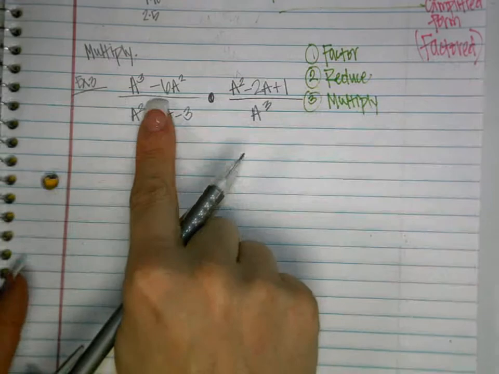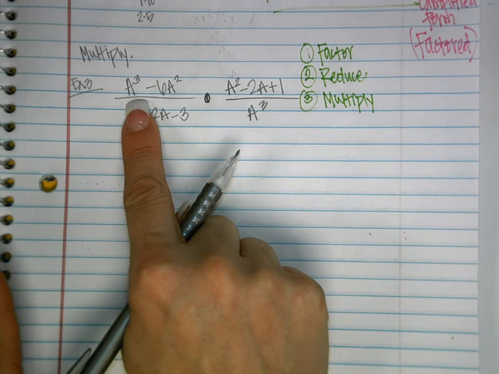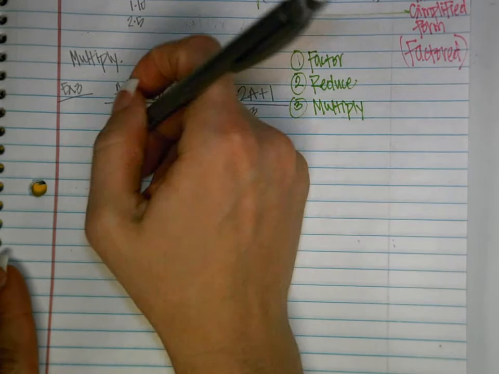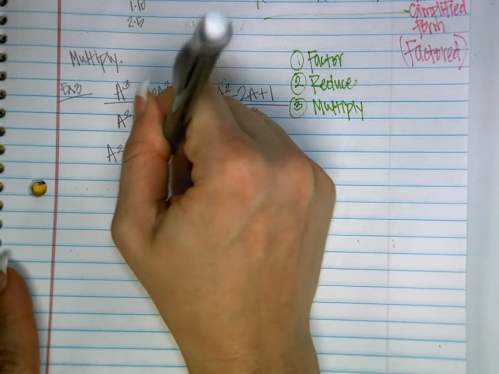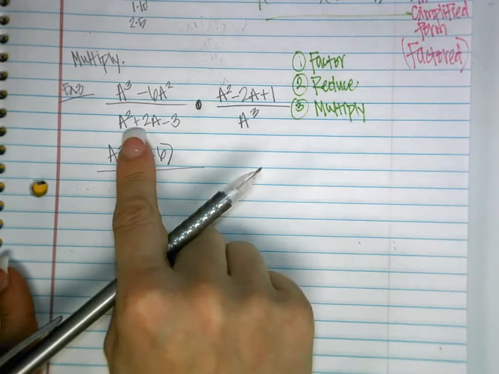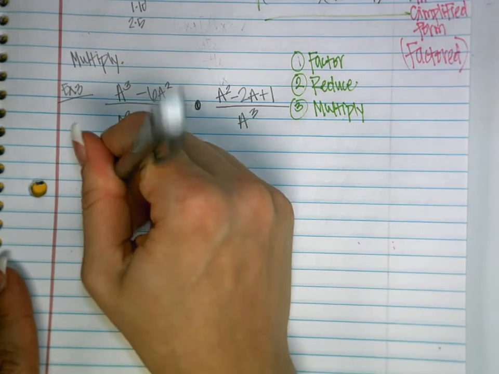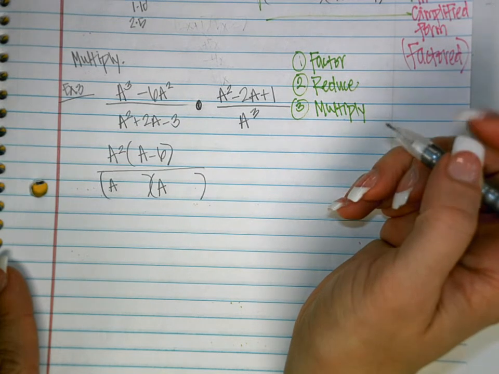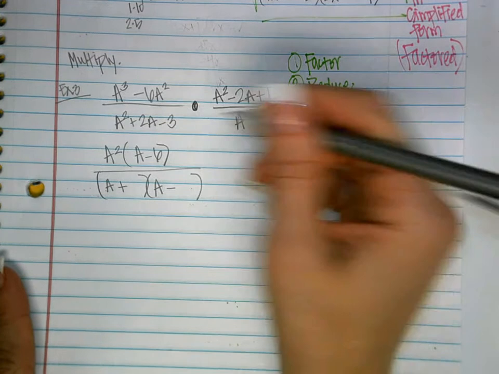So, for the top one, how can I factor a cubed minus 6a squared? Take out a GCF of a squared. Left behind would be a minus 6. In the bottom, this is going to break down. What are your signs going to be in the first denominator? If it's minus at the end, you have to have one of each. So what multiplies to 3 and adds to 2?